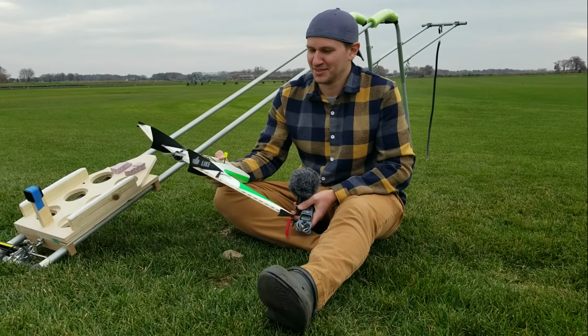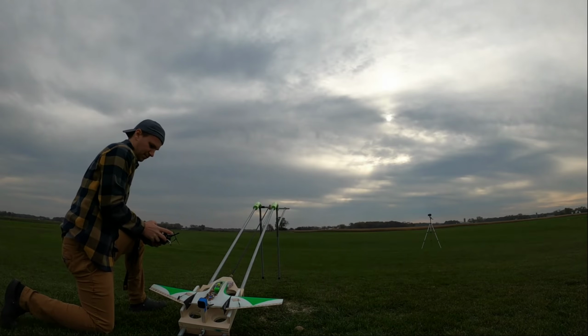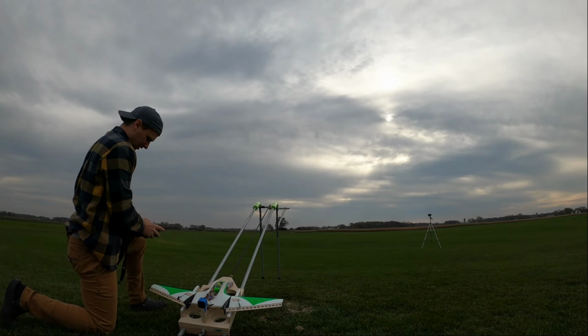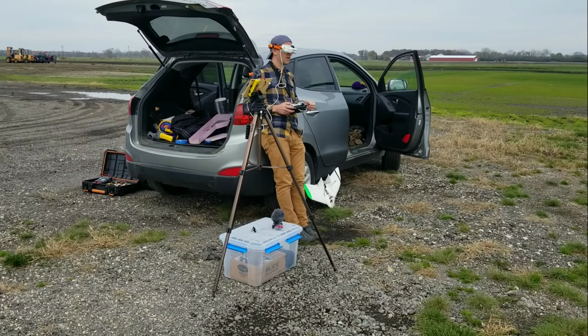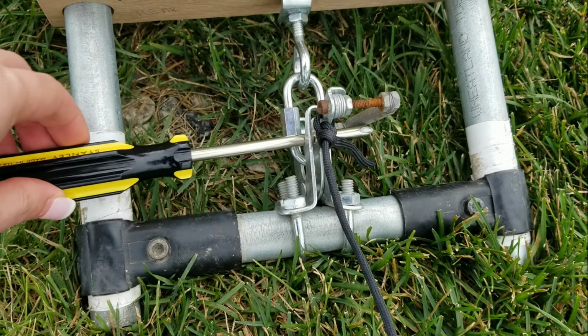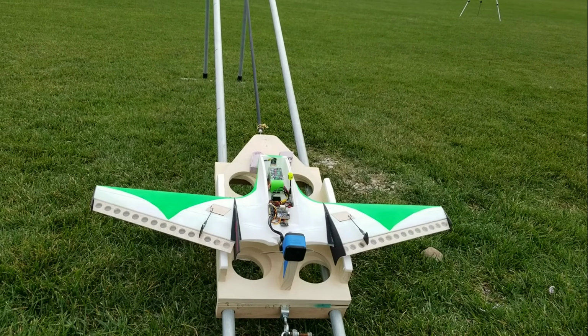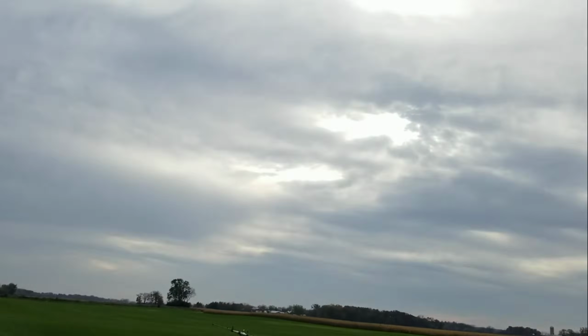All right. Catapult is hot. I think all systems are okay. I'm going to touch the propeller. 3, 2, 1, launch!